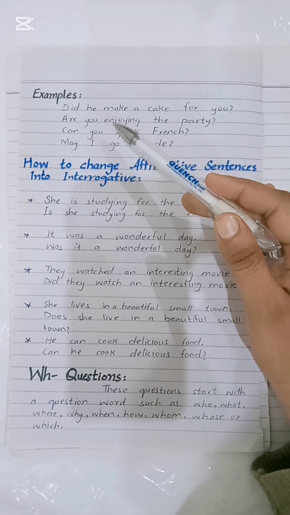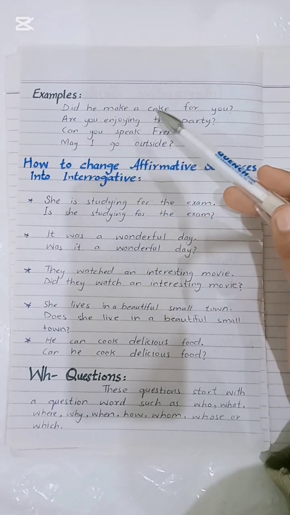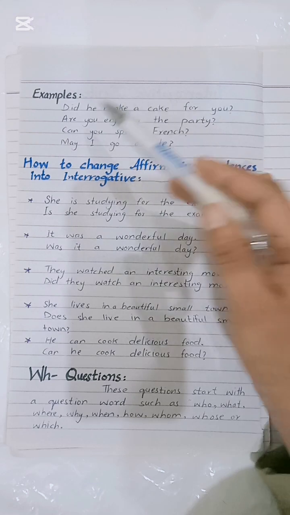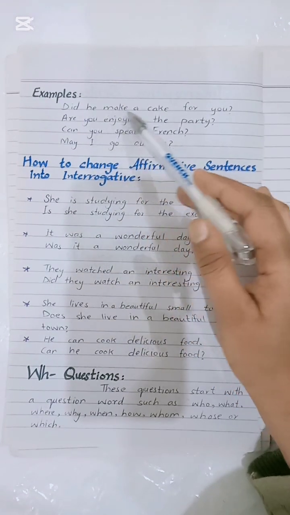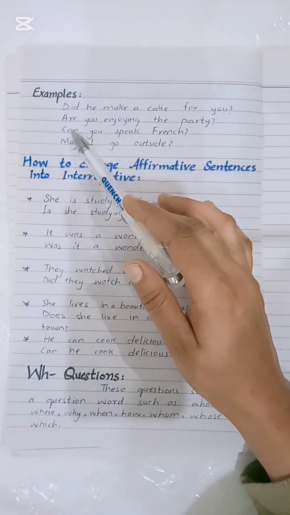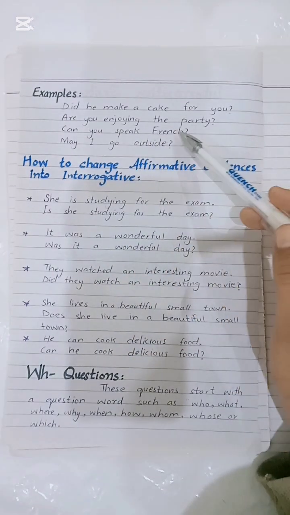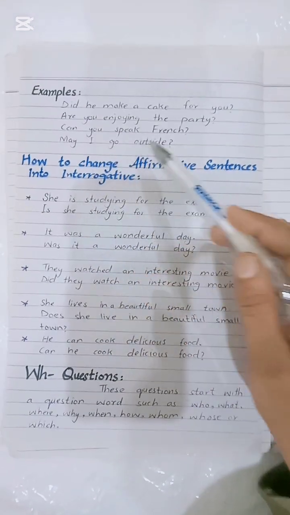Here are examples of yes-no questions that are formed through helping verbs or auxiliary verbs. Let's see. Did he make a cake for you? Are you enjoying the party? Can you speak French? May I go outside?